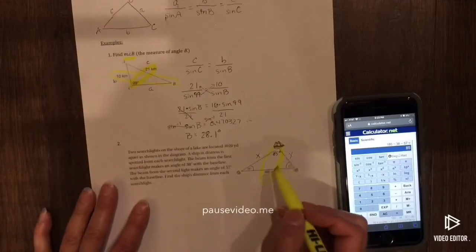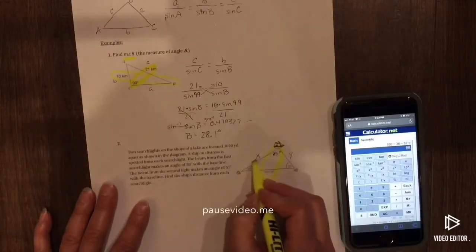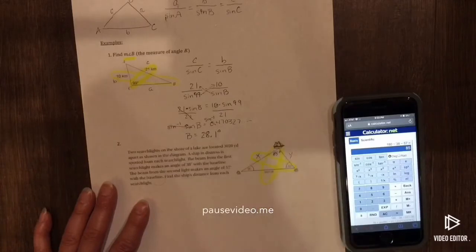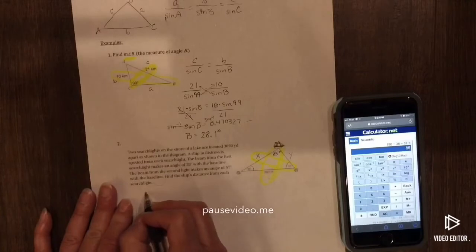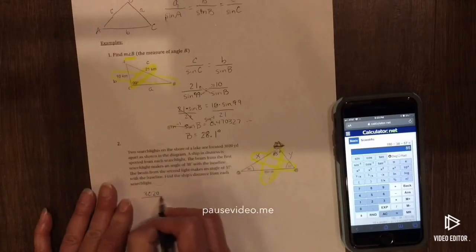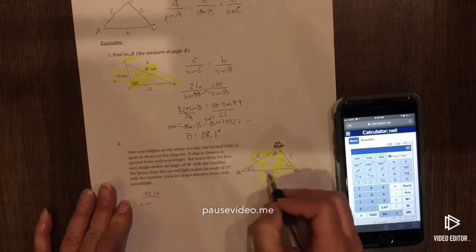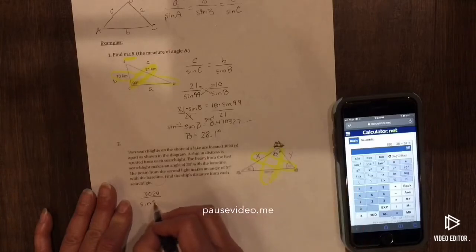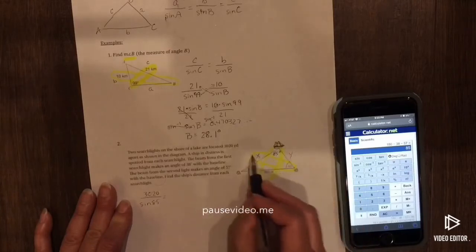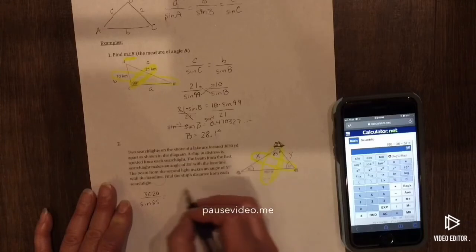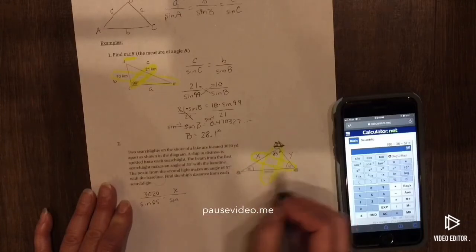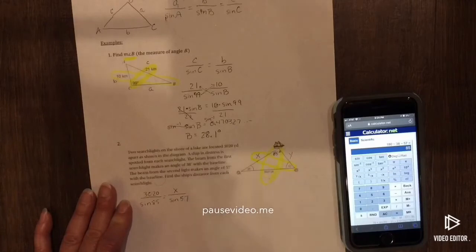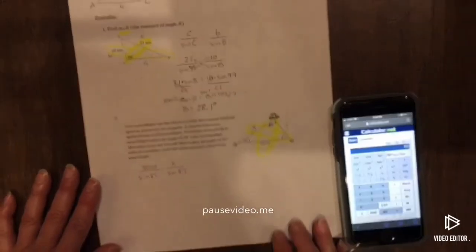Okay, we said we're going to solve for X, so we're going to use this matching pair, and then we're going to use X and its matching angle over here. So let's set it up. I take the side length, 3,020, over the sine of its angle. What was its angle? Straight across, 85, equals, now for this pair, I take the side on top and then the sine of the angle, which is 57, on bottom. So it's all about getting that set up correctly.